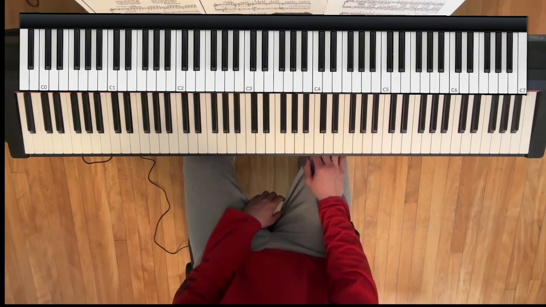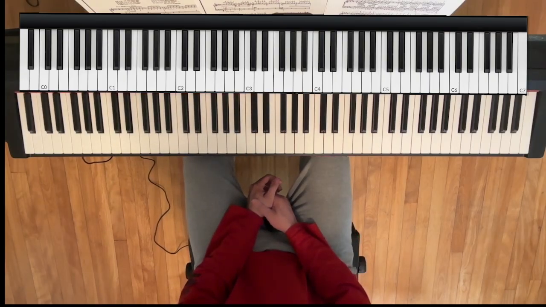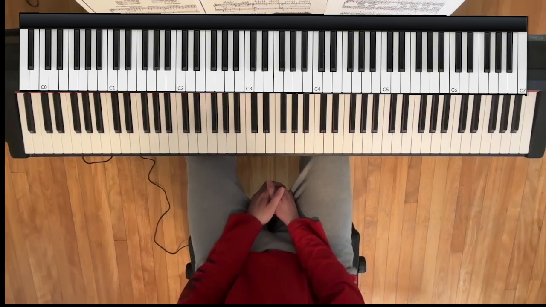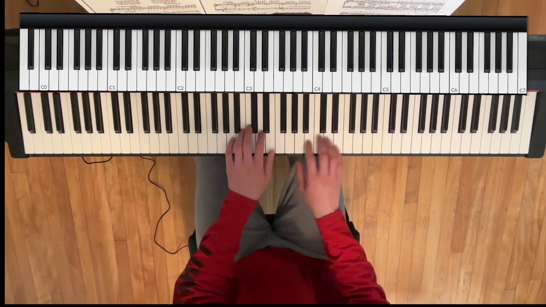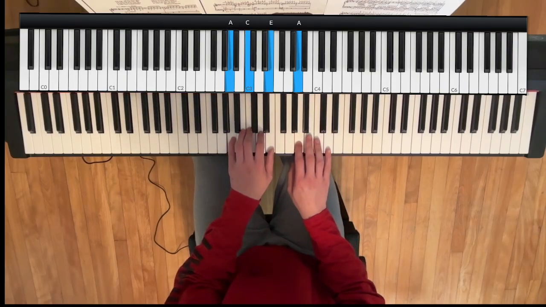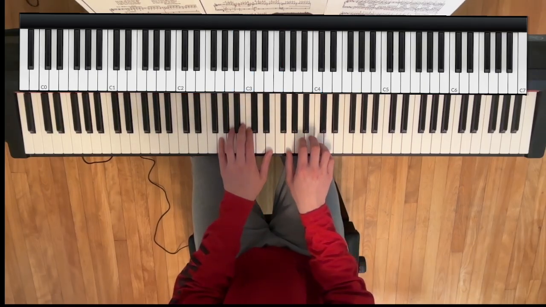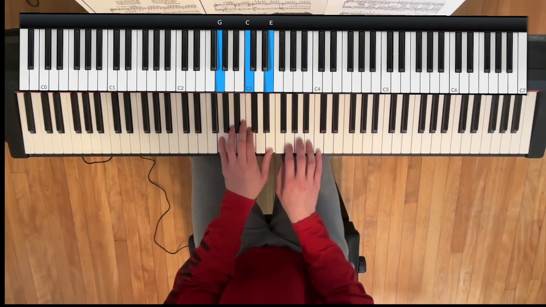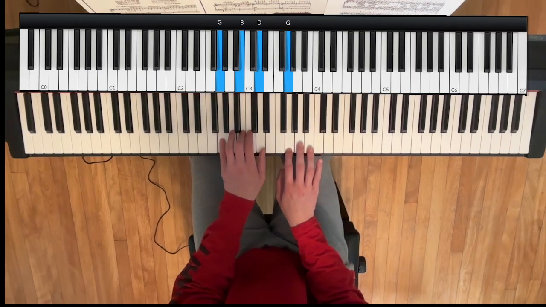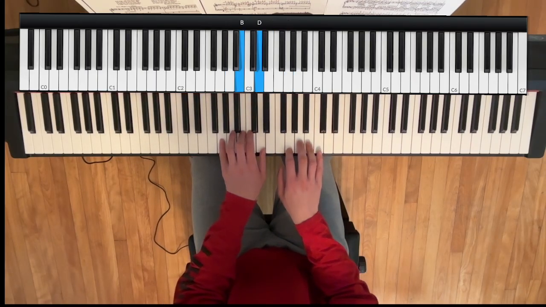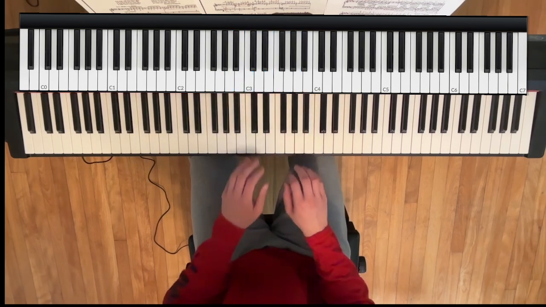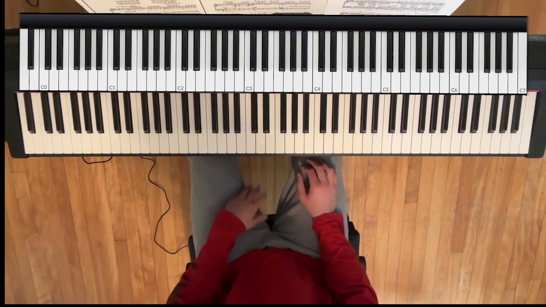And what we're going to be playing for this example is kind of a bittersweet, sad, nostalgic chord progression, and it's the 6-4-1-5. So to demonstrate, that's it. Very simple, right?